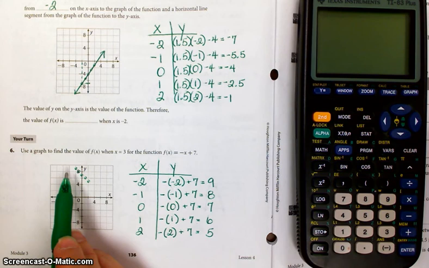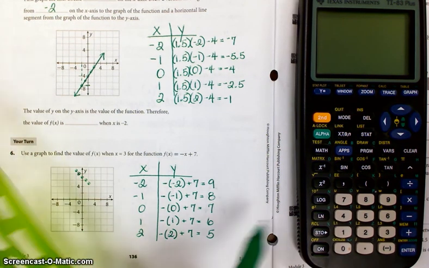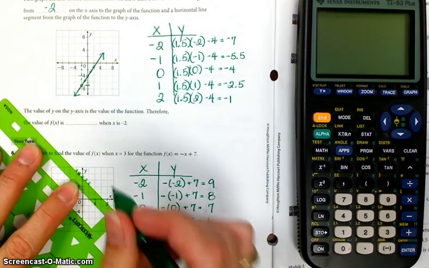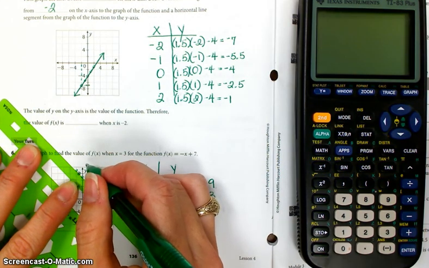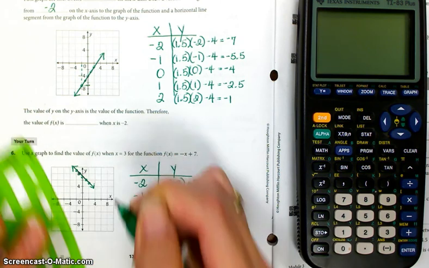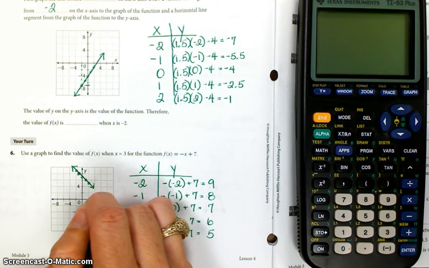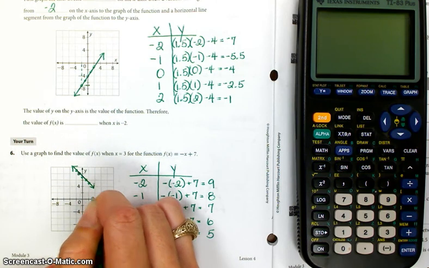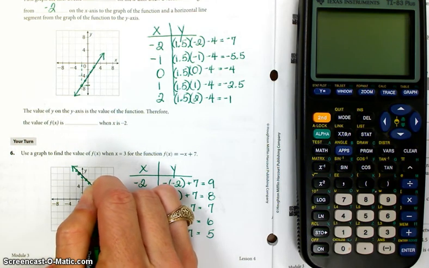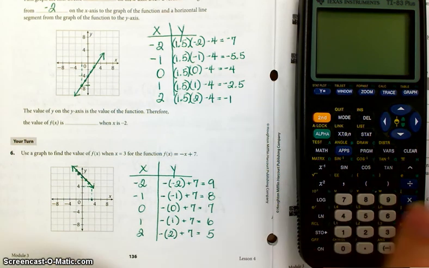So I take the ordered pairs and I put them over here on the graph. And again, there's no domain specified, so I can assume that the domain is all real numbers. So we can put an arrow on both ends. And let's find the value of f of x when x is 3. Okay, so what I would do is I'd go over here to x equals 3, and then I'd go up until it hits the graph, and I'd go over and read. Okay, I can also do this on the graphing calculator.